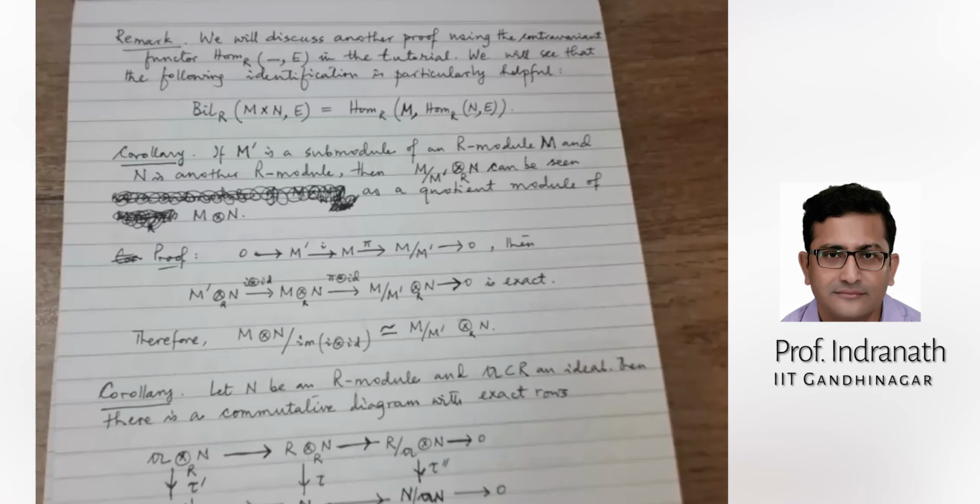A linear map from where to where? For each x, you get a linear map from M to E, because it is individually linear with respect to both the arguments. So this is exploited, and if you use Hom, you can give a very nice, different proof, which is quite useful. I don't want to discuss it today, but it will be added in the tutorial.